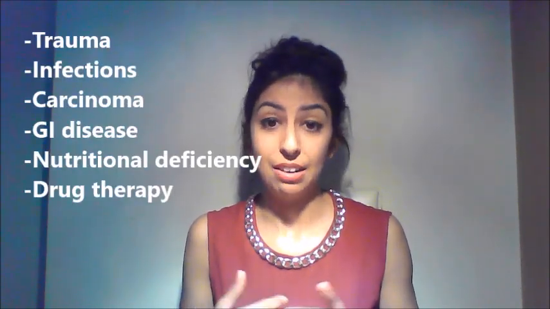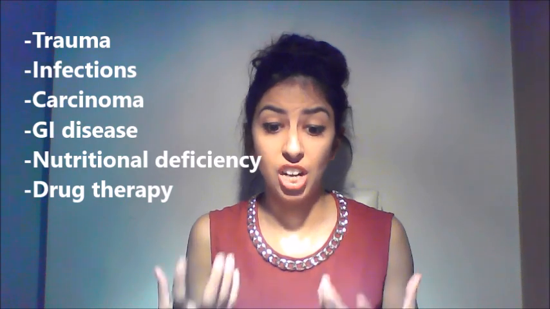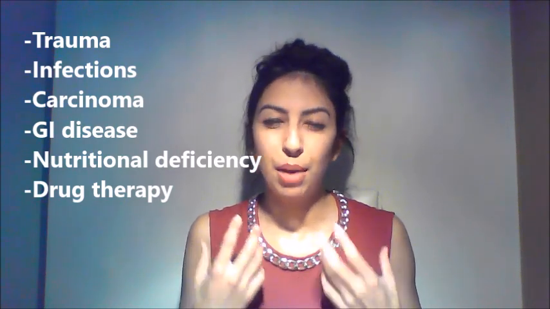So ulcers, why might a person get an ulcer? Many different reasons. These include trauma, infections, GI disease. But if a person has an ulcer for more than 3 weeks, it's very important that they get referred to rule out oral cancer. Now, we can give the patient saline mouthwash as an effective pain relief. We could give them an antiseptic mouthwash like chlorhexidine.